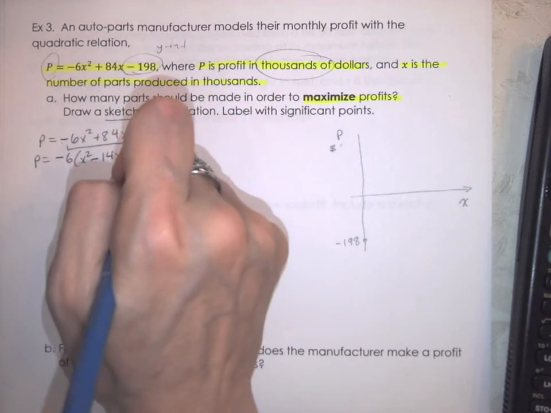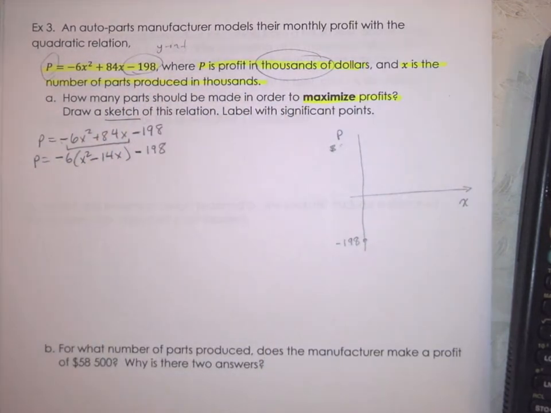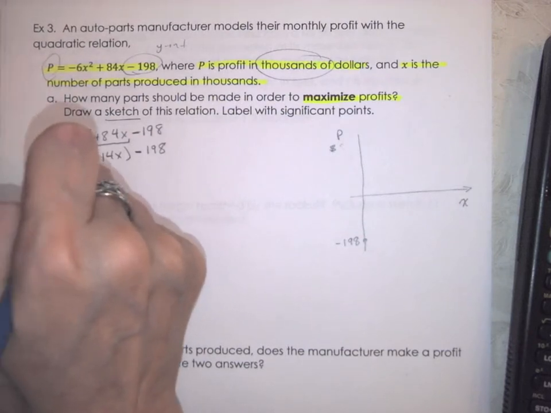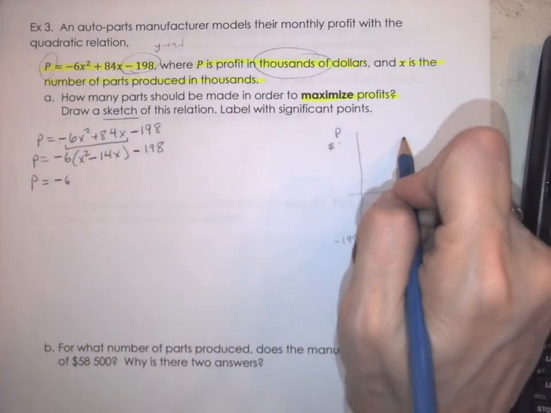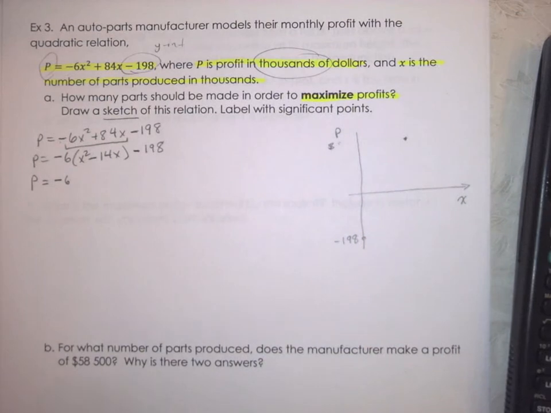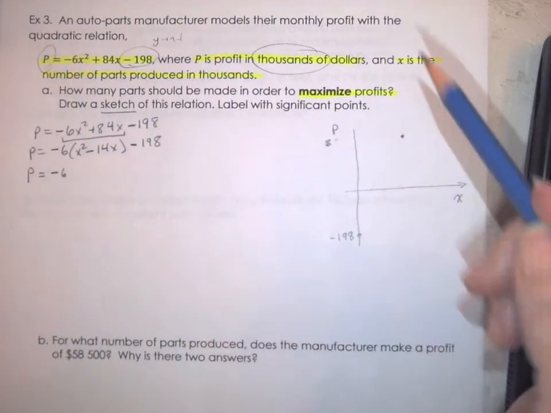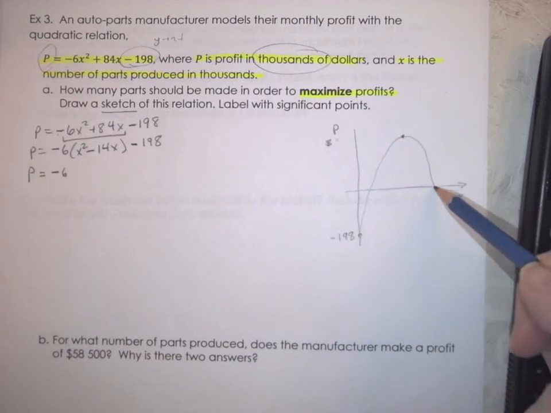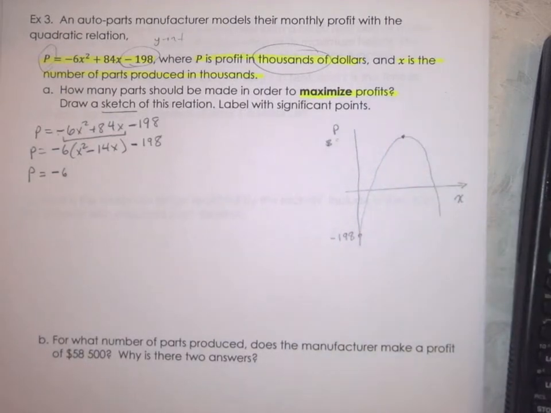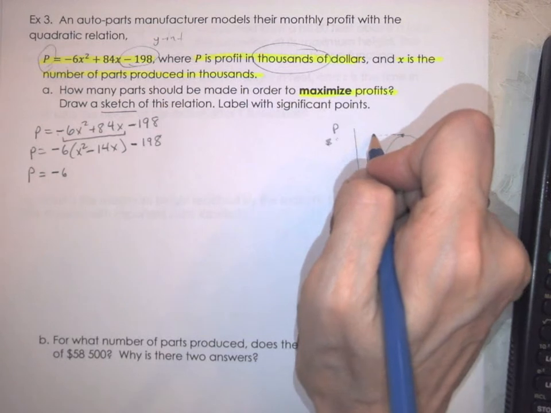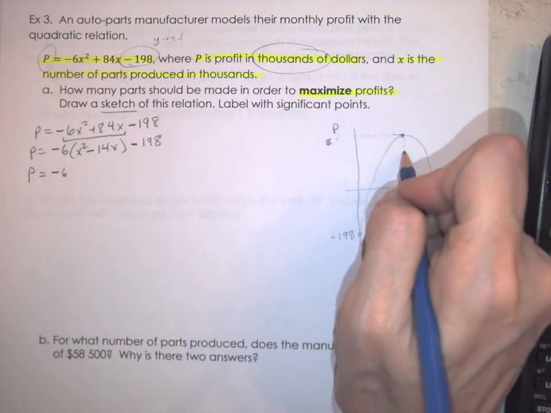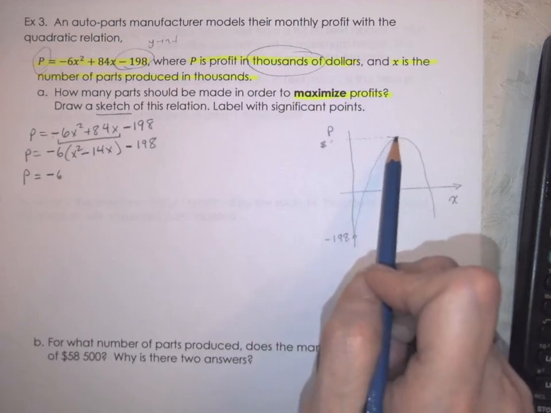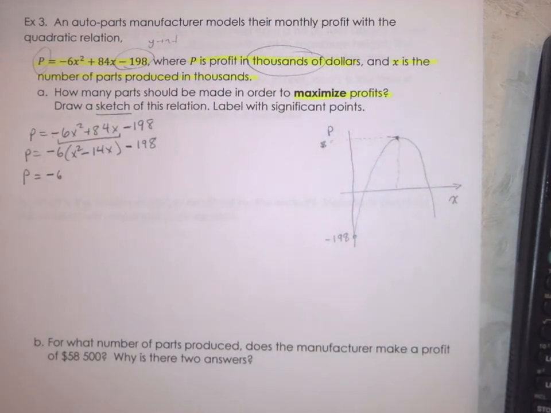And then close my bracket, minus 198. So I'm putting it in vertex form, so I know where my vertex is, okay? I'm assuming there's a negative step number, so I'm going to go up and then down, something like that, okay? And I want to know what my maximum profit is and also how many parts, because that question asks how many parts I should make to get my maximum profit.